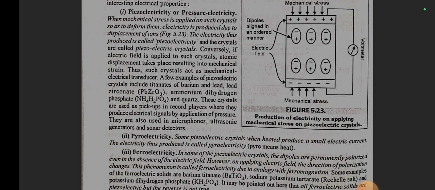Thus, such crystals act as mechanical-electrical transducers. A few examples of piezoelectric crystals include titanates of barium and lead, zirconate, ammonium dihydrogen phosphate, and quartz. These crystals are used as pickups in record players where they produce electric signals by application of pressure. They are also used in microphones, ultrasonic generators, and sonar detectors.